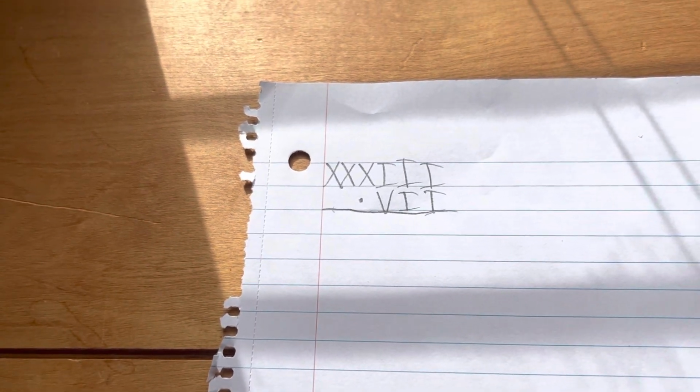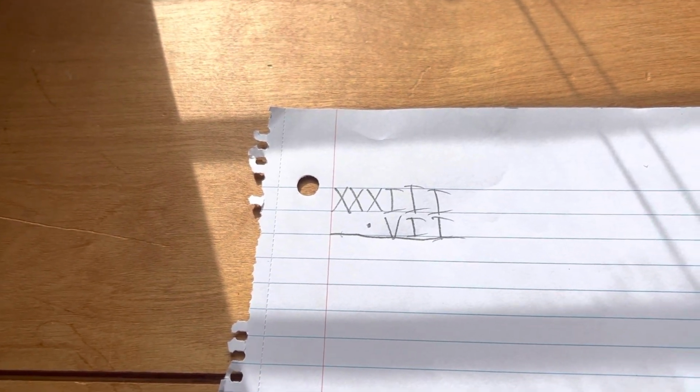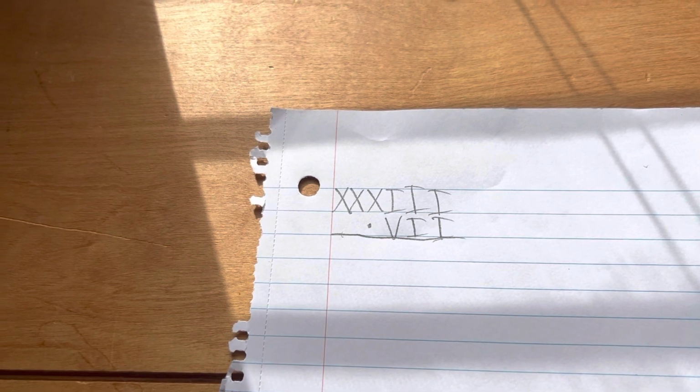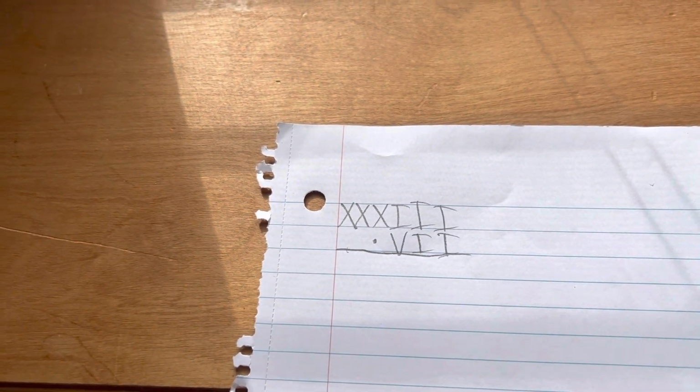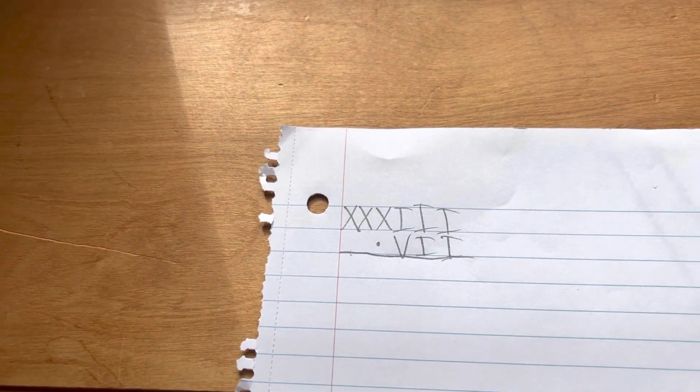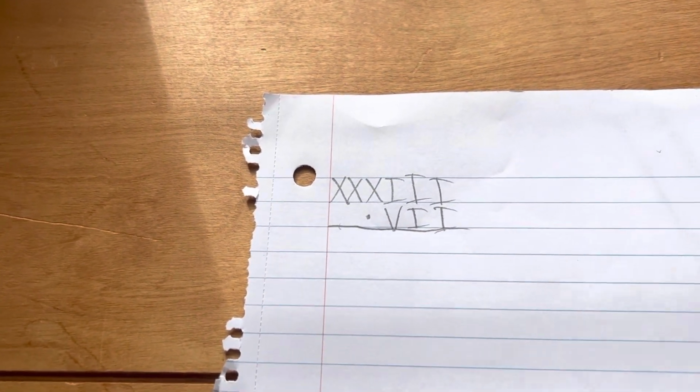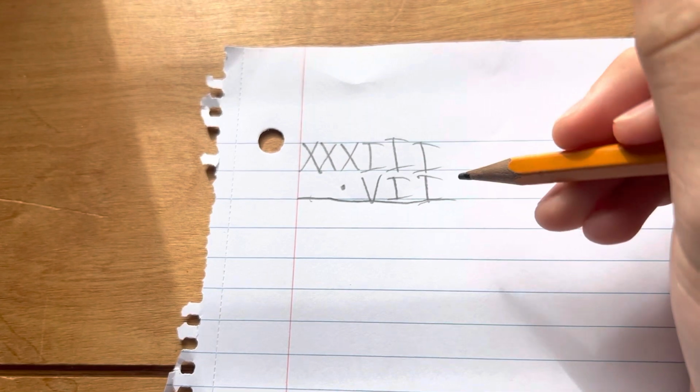I'm back for more Roman numerals, and this time we've got multiplication and division. Now, Roman numerals, multiplication and division, it's actually quite similar to Arabic numerals. Arabic numerals is still better though. So, here we have XXXIII times VII.